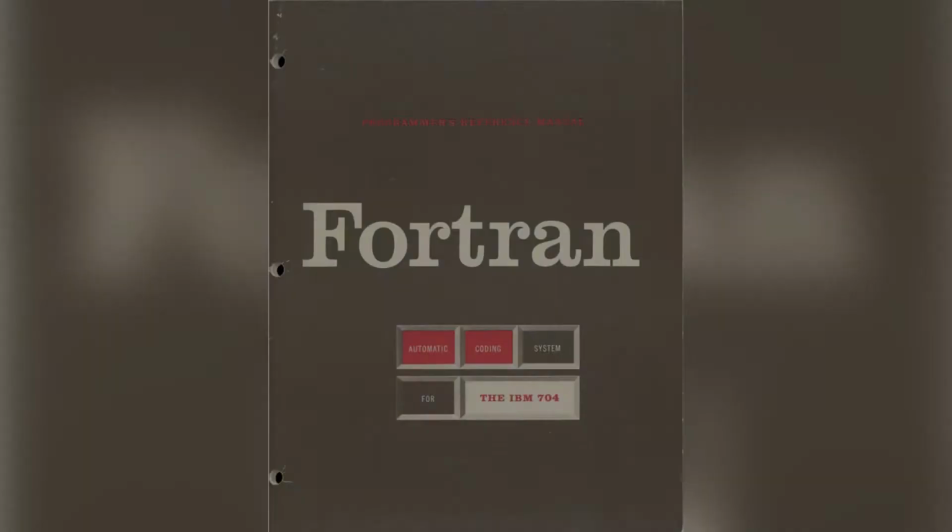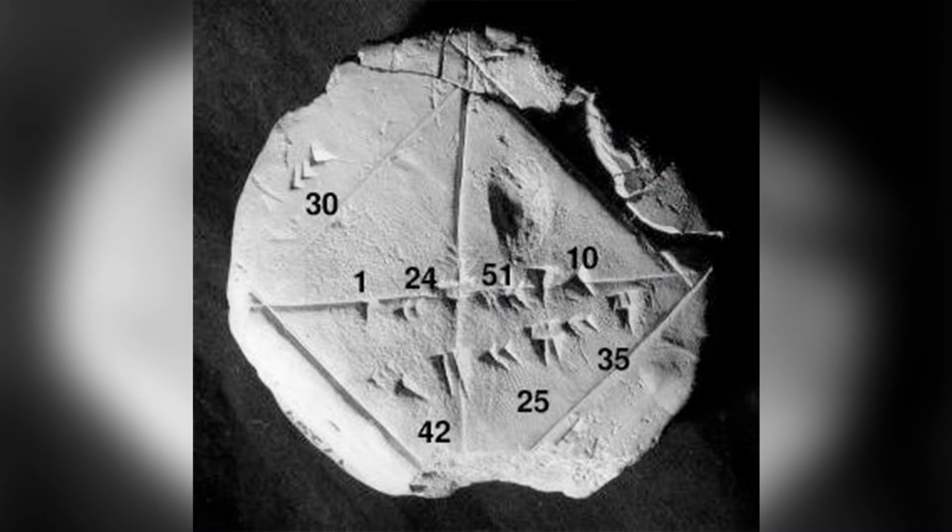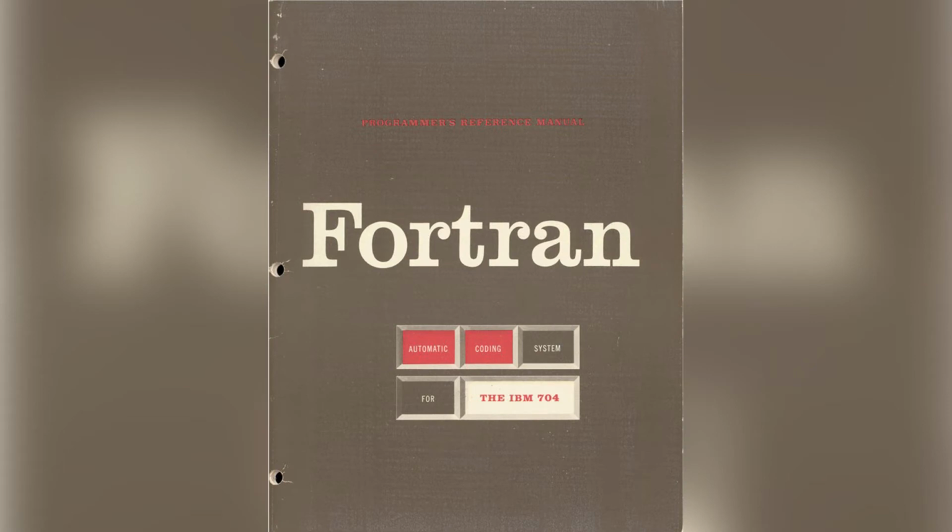FORTRAN. FORTRAN is a structured, compiled, and imperative general-purpose programming language developed by International Business Machines Corporation, or IBM. Basically designed for numeric computation and scientific computing, FORTRAN is one of the earliest programming languages and has had continuous use for a number of subjects.